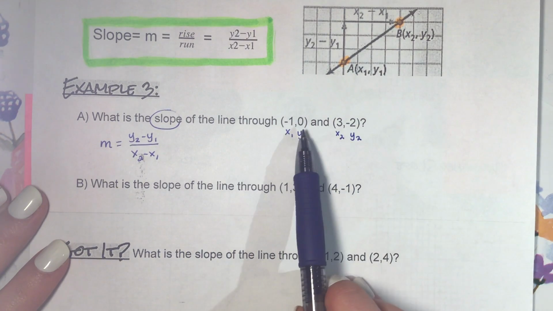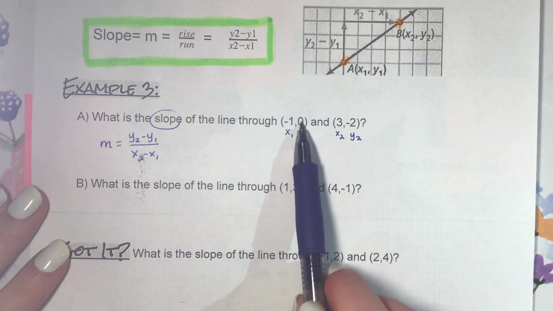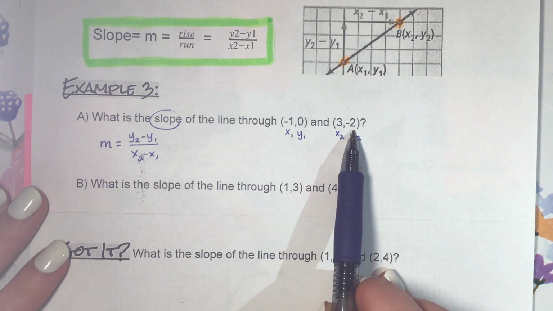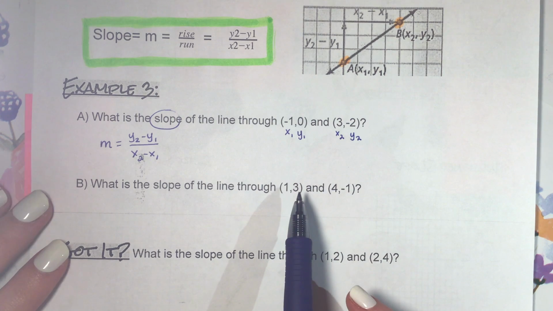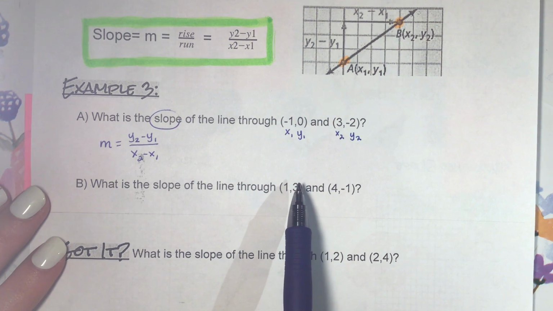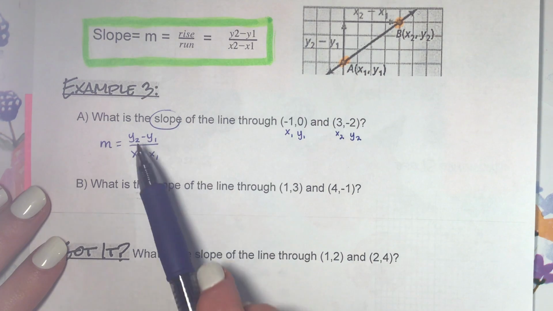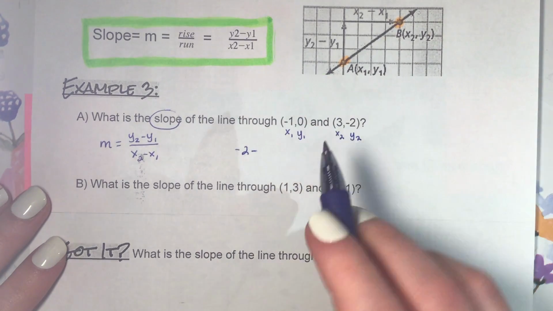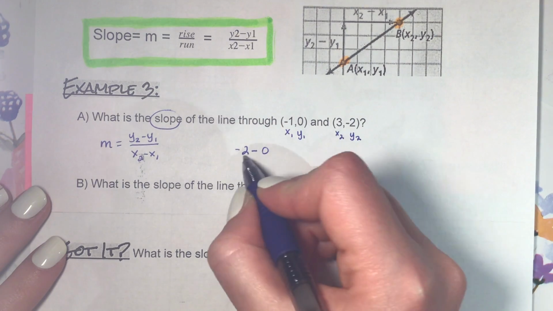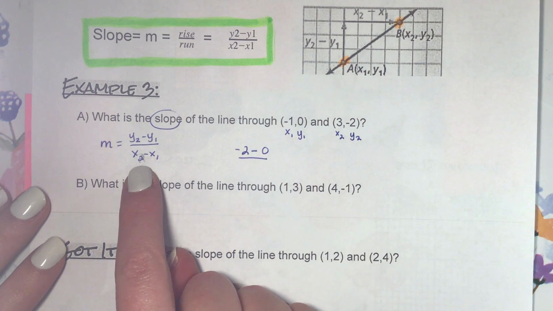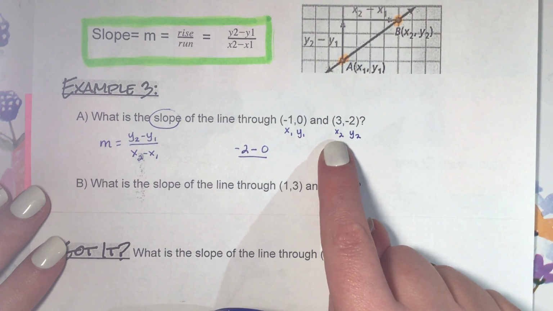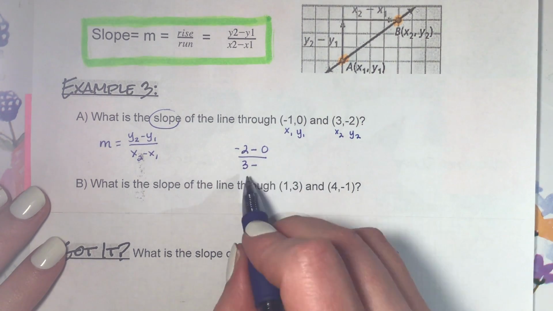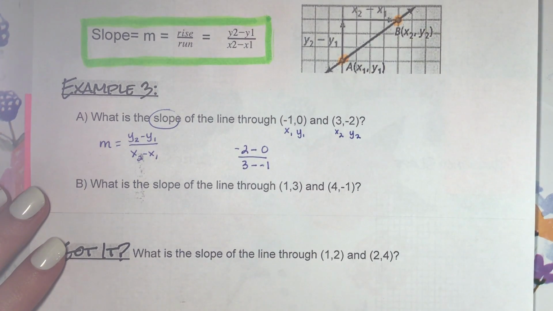This is my x coordinate, this is my y coordinate, and it's from my first point, so that's why I have a 1 down here. This is my x, and this is my y, but it's my second point, so that's why I have a sub 2 down here. Now I'm going to substitute these values into my equation. So I have y sub 2 minus y sub 1. Well, y sub 2 is -2 minus y sub 1 is 0. So I'm going to say minus 0 over, okay, then it's x sub 2 minus x sub 1. X sub 2 is 3 minus x sub 1, which is -1. So it's minus -1, like that.